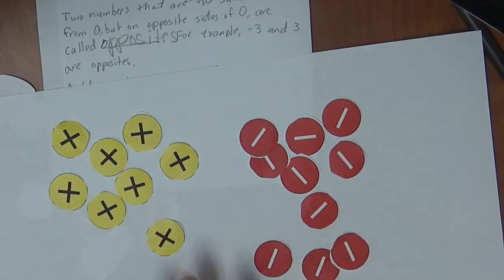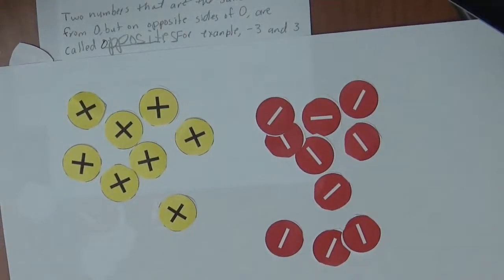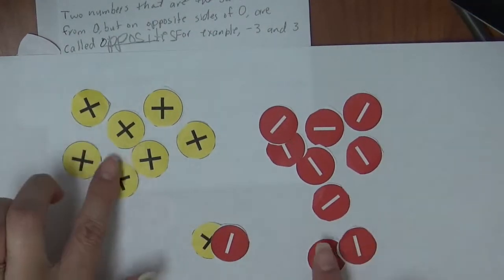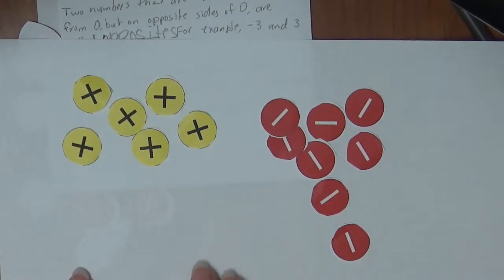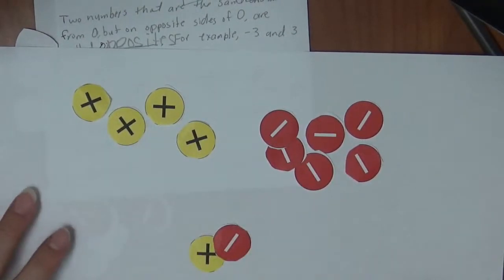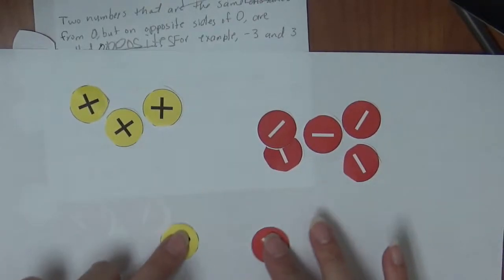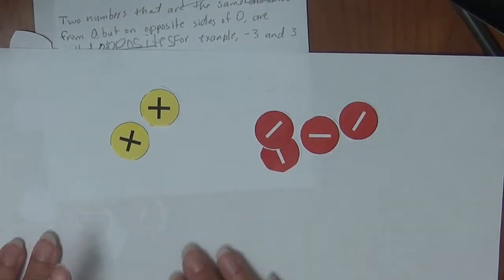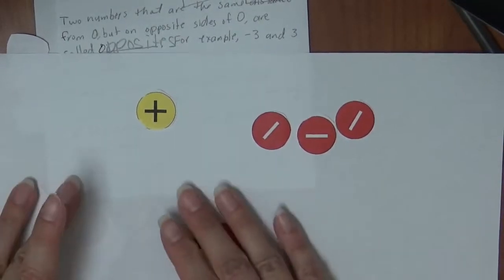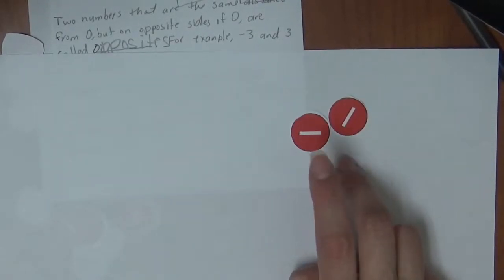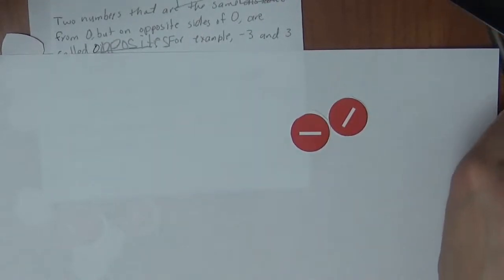All right, so this time we're doing opposite signs. What's going to happen with the numbers now? So there's a 0. There's a 0. Zeros go away. There's a 0, it goes away. 0 goes away. What's going to be left when we're done? 0 goes away. What's left? We got 2 reds. So our answer is -2.